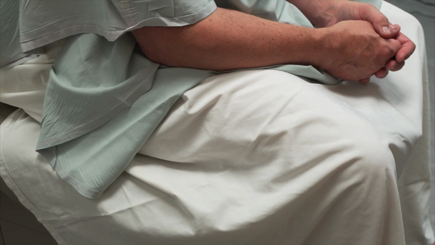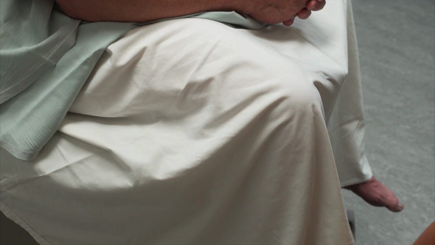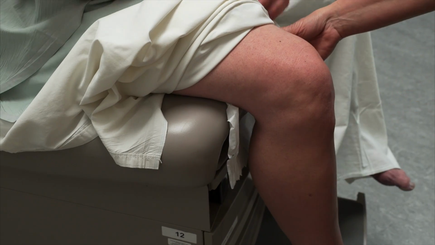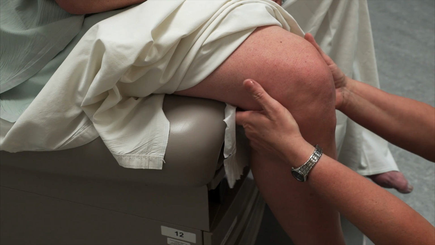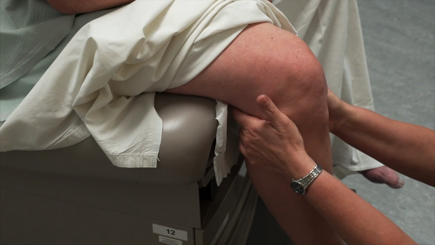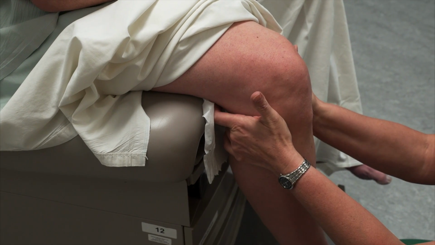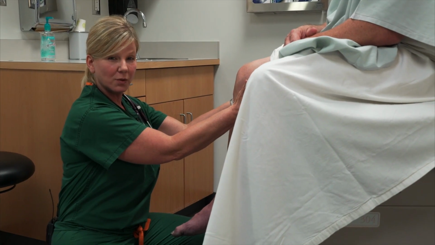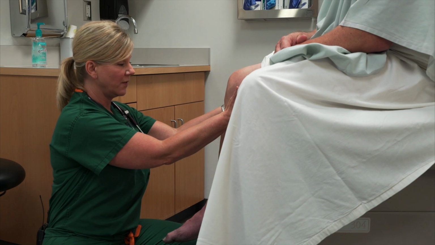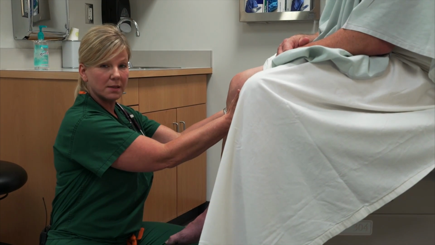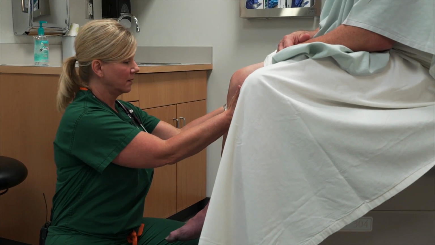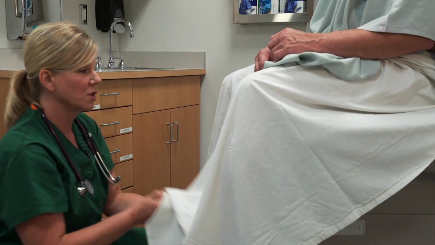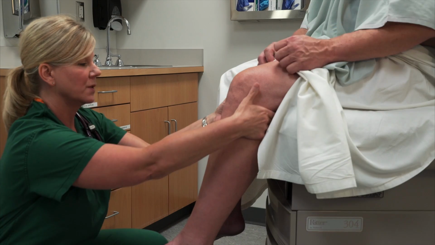And now we'll be checking his popliteal pulses, which is behind the knee. So we'll move the drape, making sure we're keeping him appropriately covered. You're going to locate the fossa and use both hands and palpate the pulse in the back of the knee. It tends to be centrally located. So once we've found the pulse, again, assessing for intensity, rate, and symmetry, we'll drape the patient and check the bilateral side.